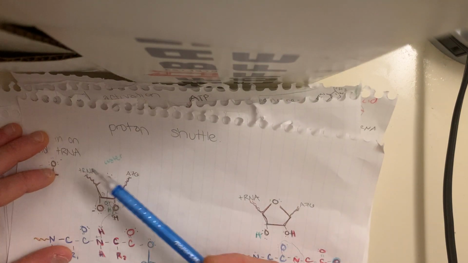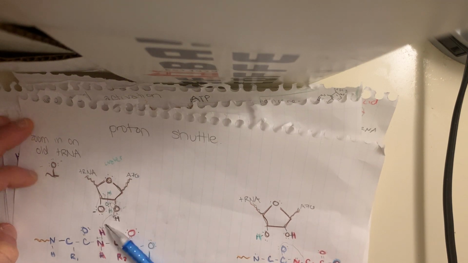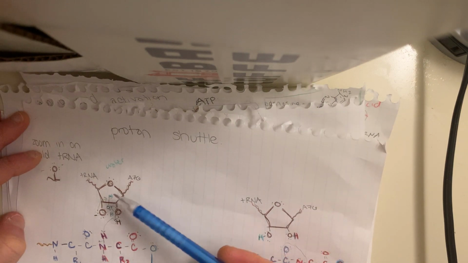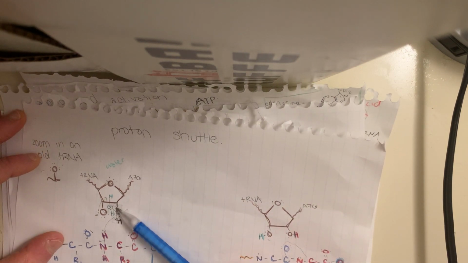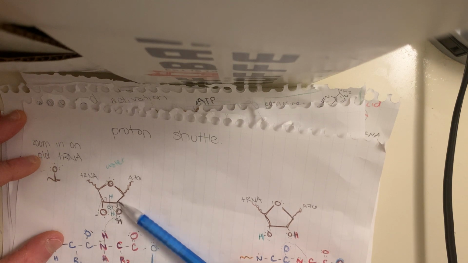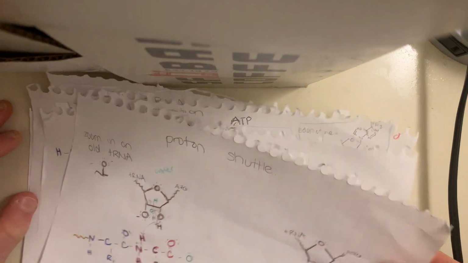Another cool thing, so this is showing you the old tRNA, how it's helping with this proton shuttle. It turns out that because this 2' OH is participating in this shuttle, this reaction is not going to work if you have DNA there, so if you have a deoxyribose there. So I thought that was pretty cool.